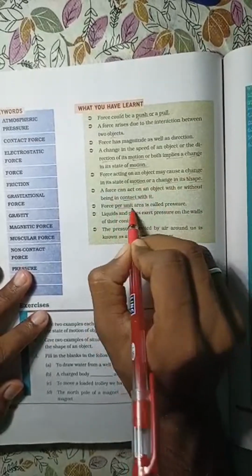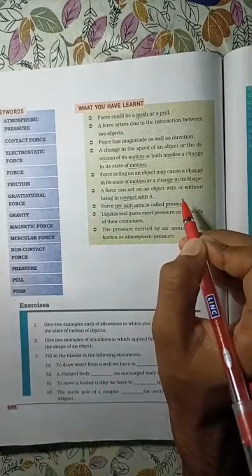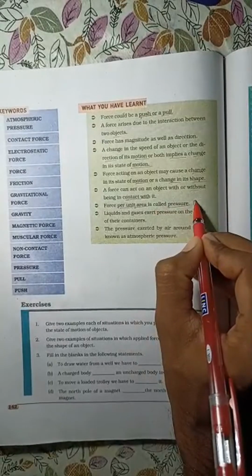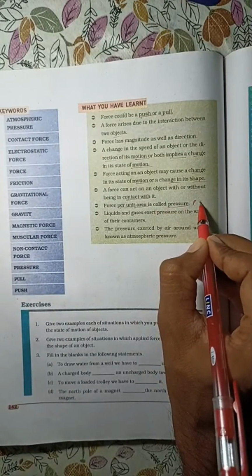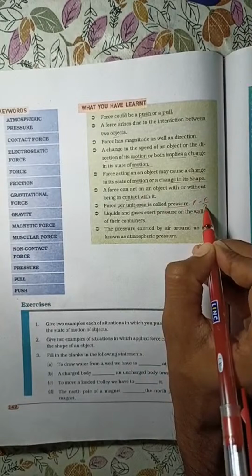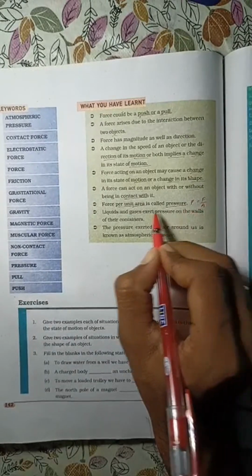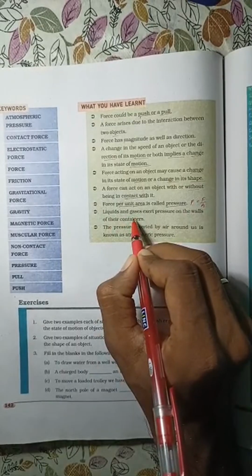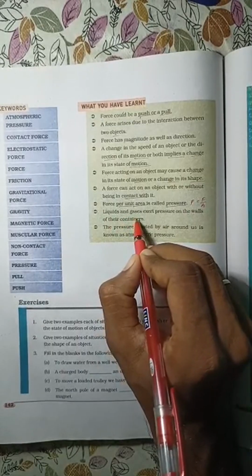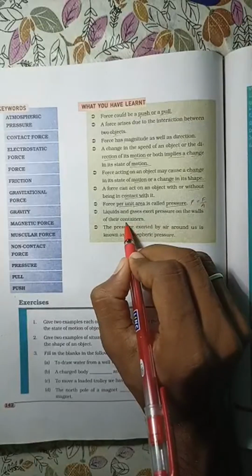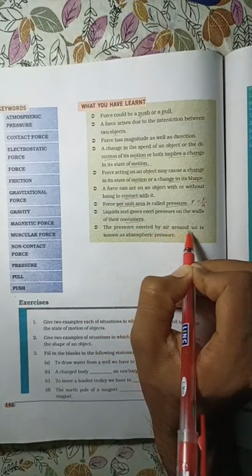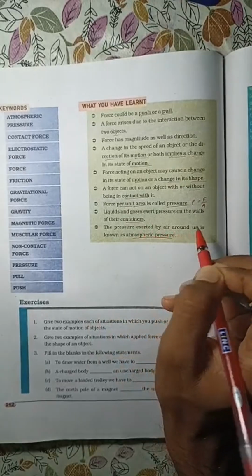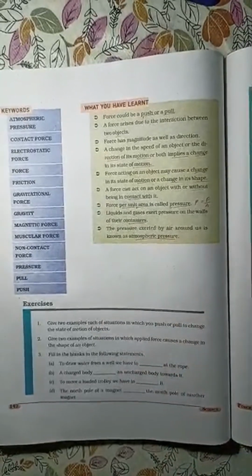Force per unit area is called pressure. Pressure equals force divided by area. Liquids and gases exert pressure on the walls of their container. The pressure exerted by the air around us is known as atmospheric pressure.